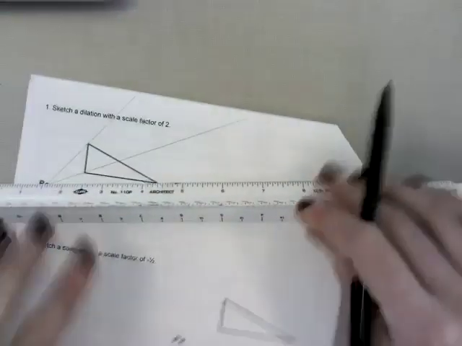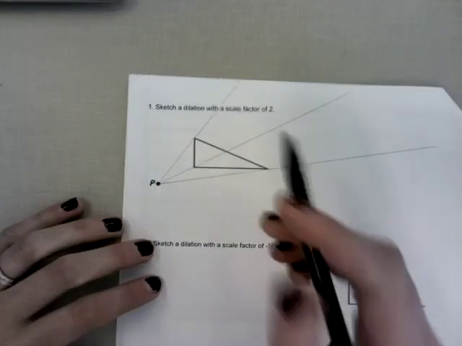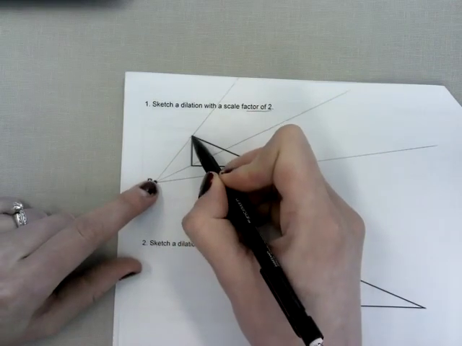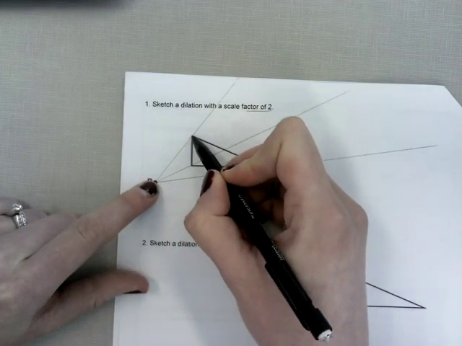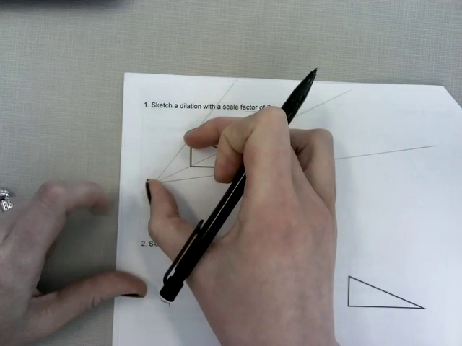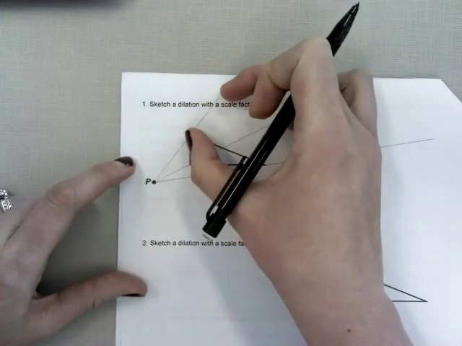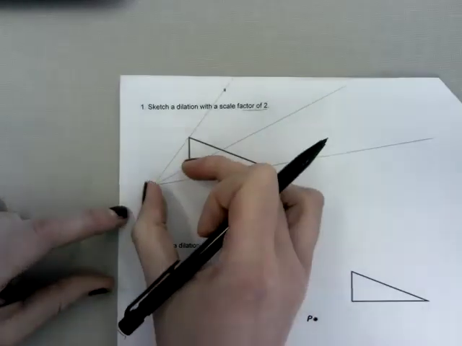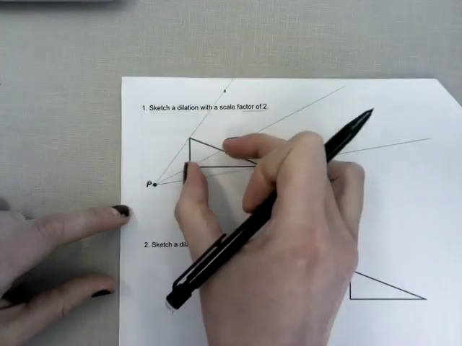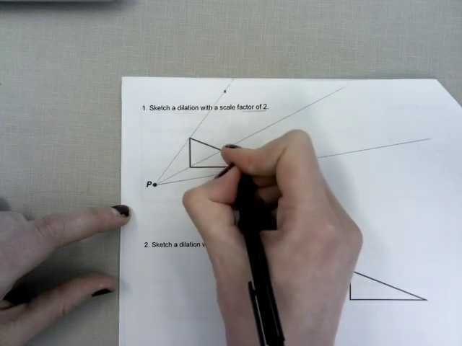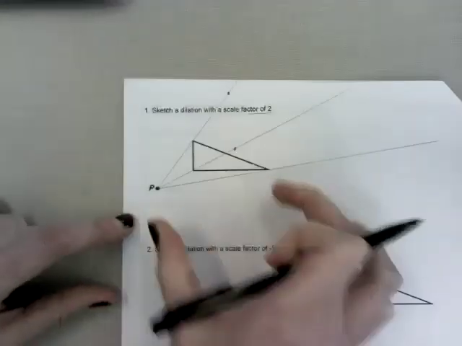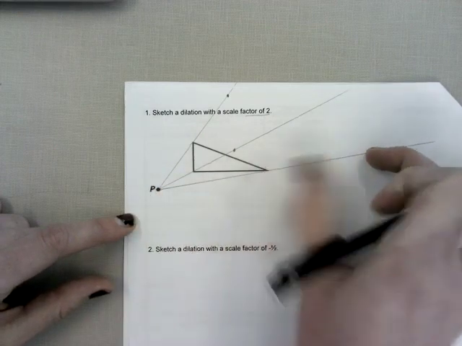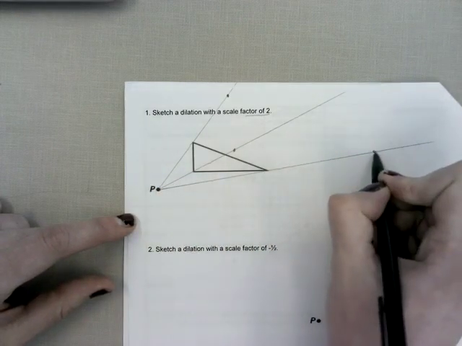that guy. Okay, so what I want to happen is I want a scale factor of 2. So that means the distance from here to here needs to double to get to my image. So here's 1, 2. So it's now twice as far away as it was before. From here to here, there's 1 distance, 2 distance. And then from here to here, same thing, we're doubling it, so I'm going to put it out here. And then I'm going to connect.